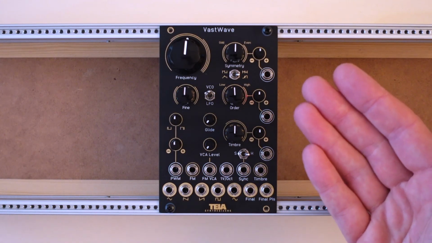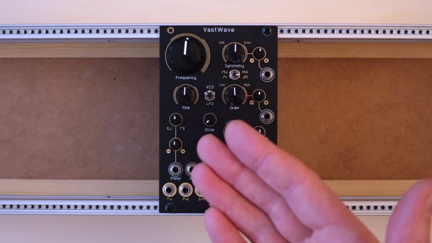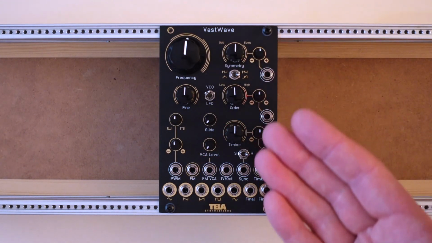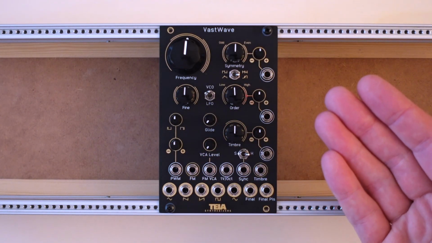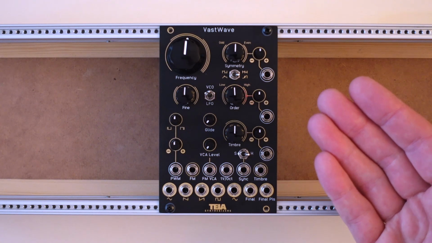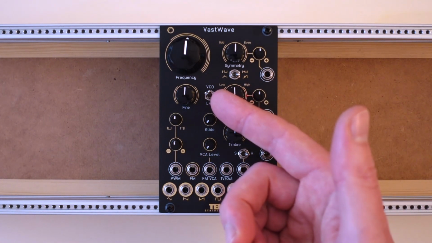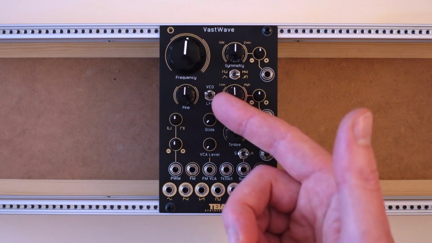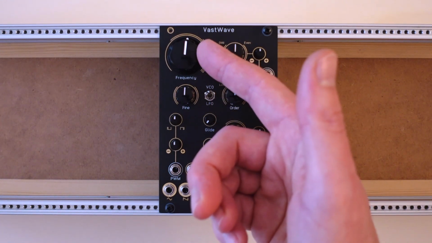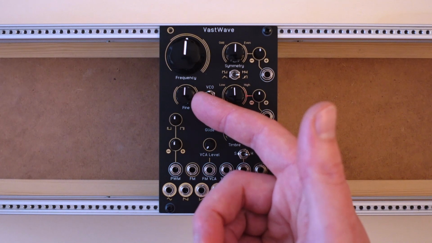The VastWave consists of a single core oscillator on the left and an integrated wavefolder section on the right, with a few special tricks up its sleeve. Starting with the oscillator, there is a mode switch to set the frequency range either to LFO or VCO mode, a large main frequency knob and a small knob for fine-tuning.